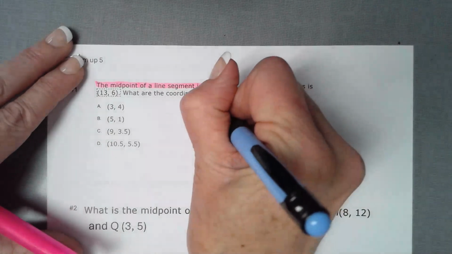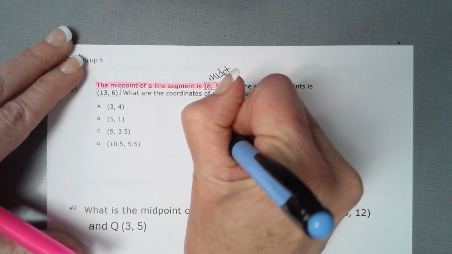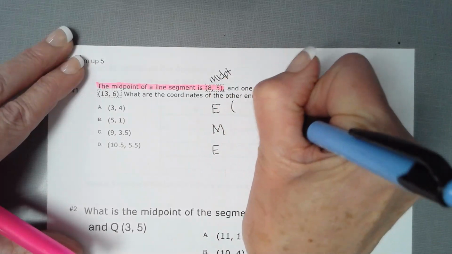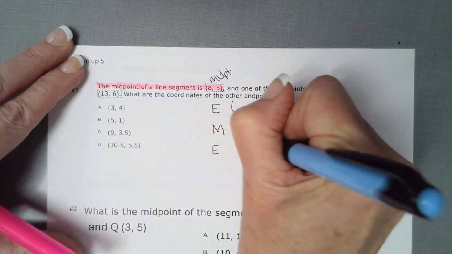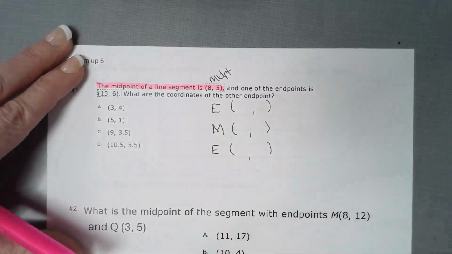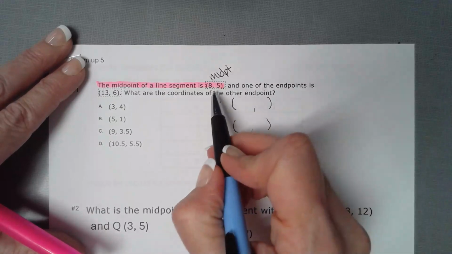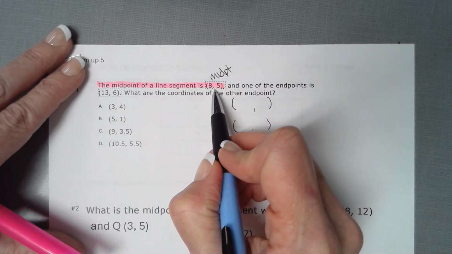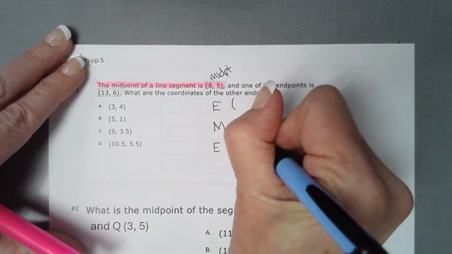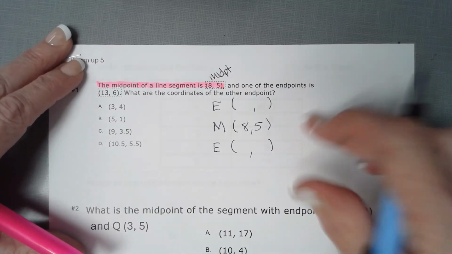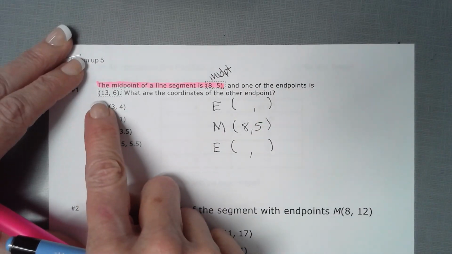So you should have used the endpoint midpoint structure, and this was in advisory this week. We use it when we're looking for an endpoint. That is the big bad batric structure for that, and it's necessary that my midpoint go in the middle here. So the midpoint is (8, 5). That's very important. They give us one of the endpoints, which is (13, 6).